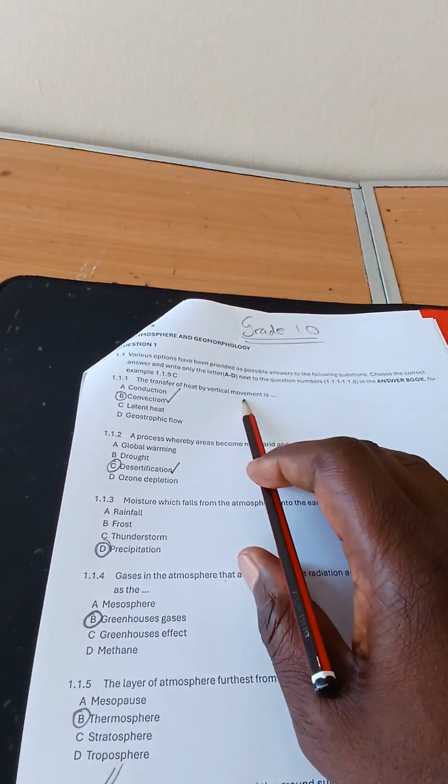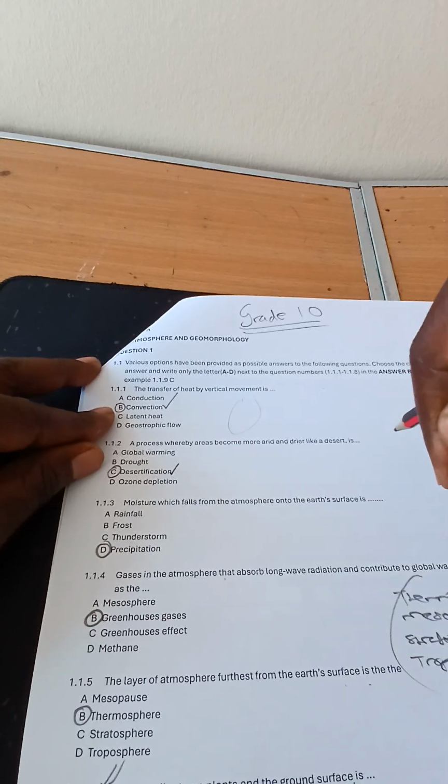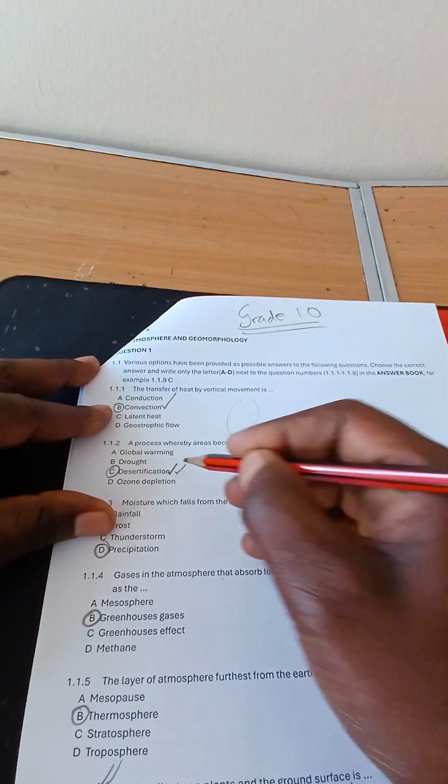Transfer of heat by vertical movement. Of course, think of your type of rainfall. That is convectional. What happens? There's convection that takes place, which means convectional currents. Think of how air rises from warm going to the top, replaced by cold. So that is convection. A process whereby areas become more arid and drier, like the desert. That is your desertification. It's a process. It's not an area with low rainfall and little vegetation, but that is desertification.